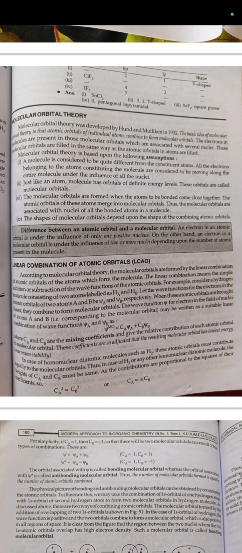In the case of homonuclear diatomic molecules such as H2, these atomic orbitals must contribute equally to the molecular orbitals. Thus, in the case of H2 or any other homonuclear diatomic molecule, the weights of Ca and Cb must be the same.